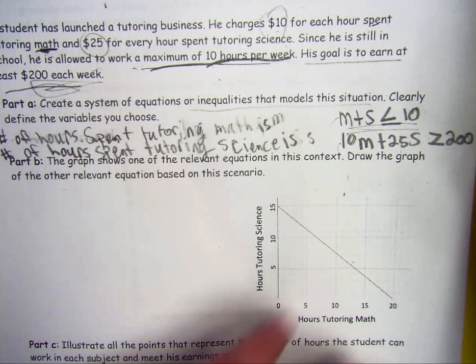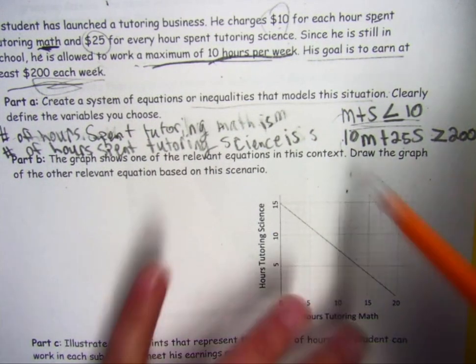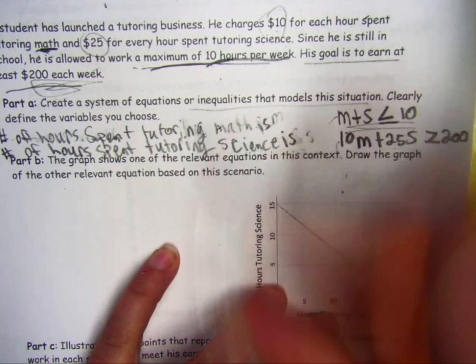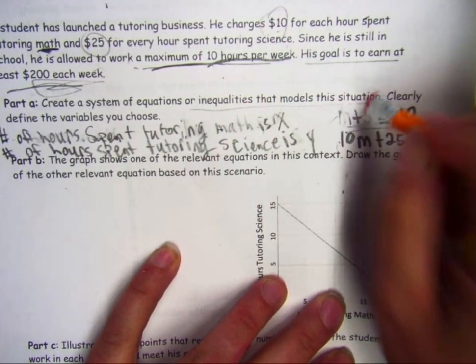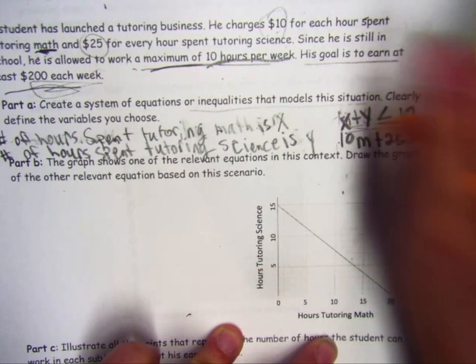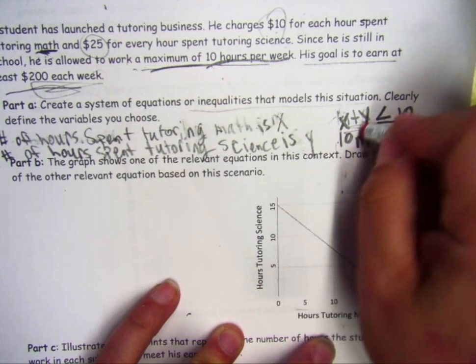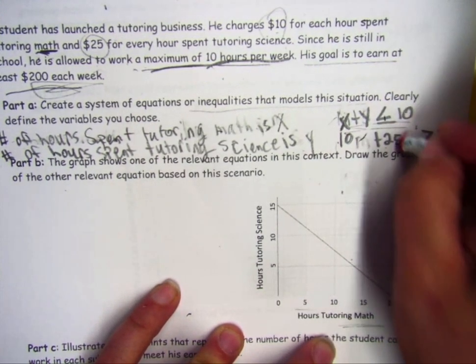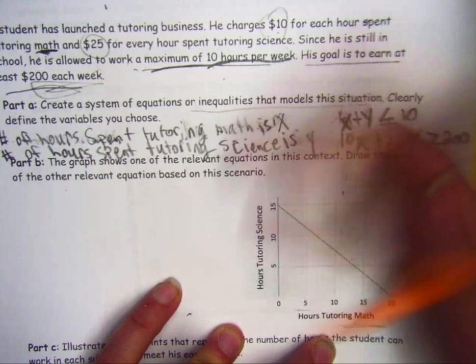Now, I don't really like working with M and S. I just wanted to show you that you can, but I would actually use X, Y. I hate working with other letters. X, Y, and I know math is X because I looked at the graph and looked at my axes.